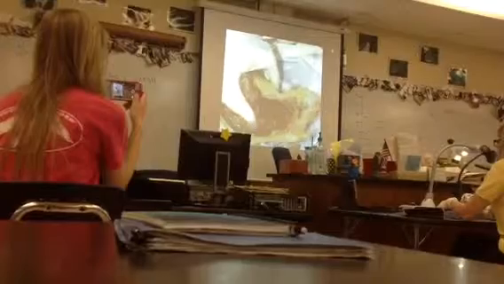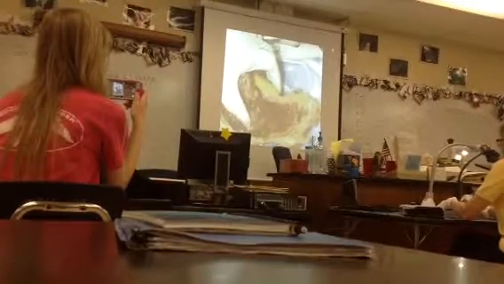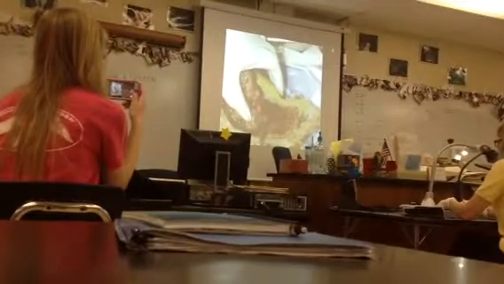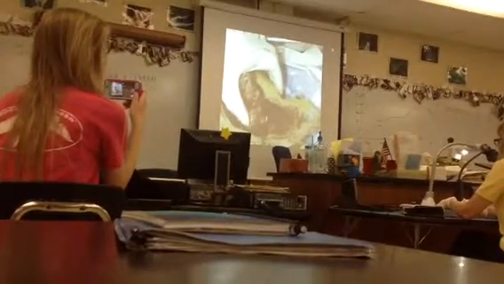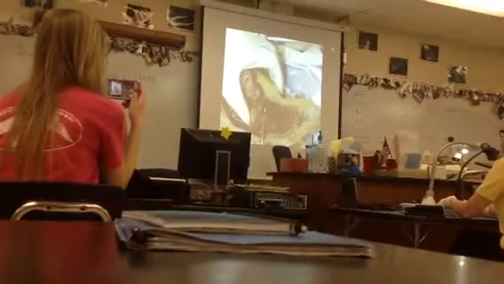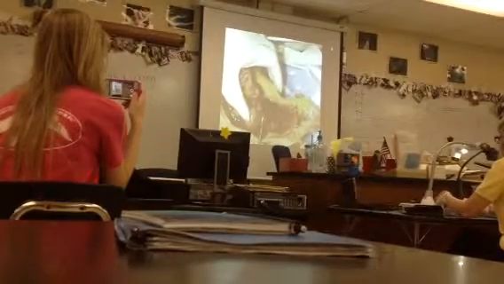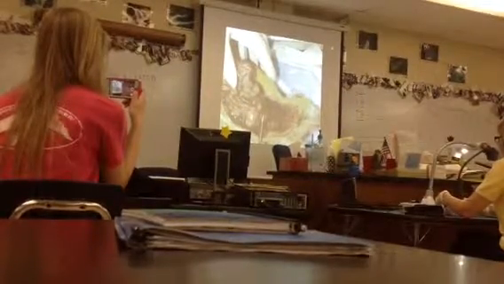Okay, then going into the stomach up here, this is the esophagus. And so I will have the liver pulled and you'll be able to see that esophagus going into the stomach, so the tube going into the stomach.